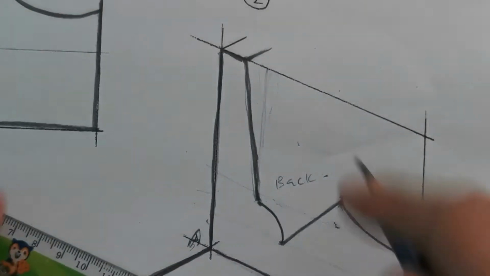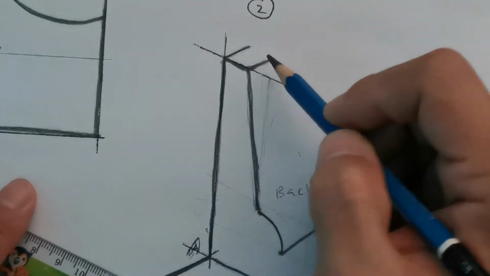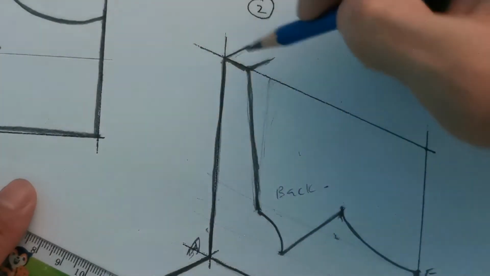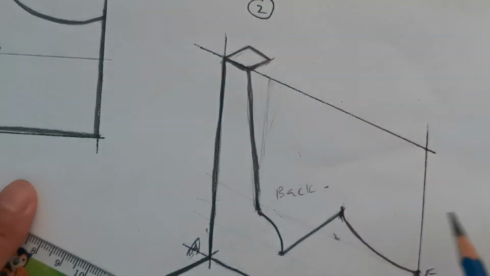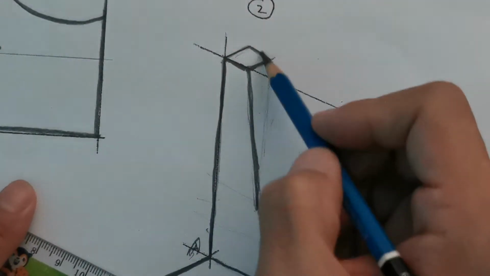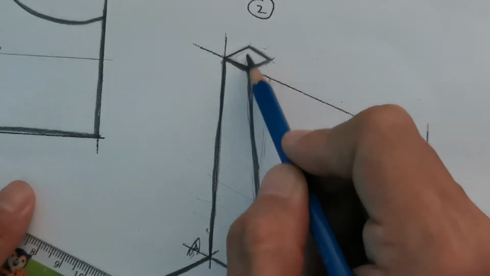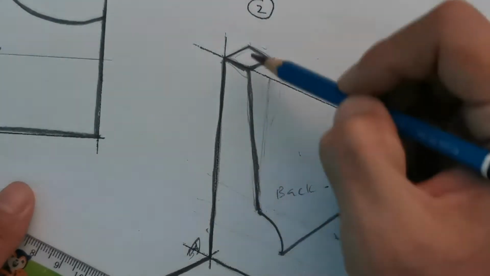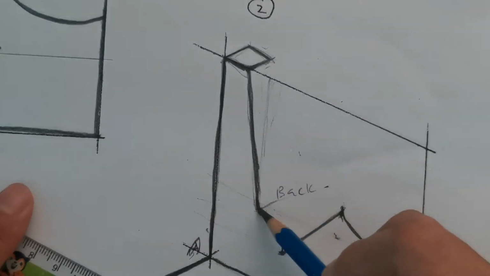The thickness needs to be even. If this is 10 mm, this must really be around 10 mm. So are they about the same length? Now I attempt to join them. If the two lengths that you draw are about the same, one easy way to tell is this line that you draw must be parallel to this line. Now we'll move on to the next corner. This is easy because this is a straight line.